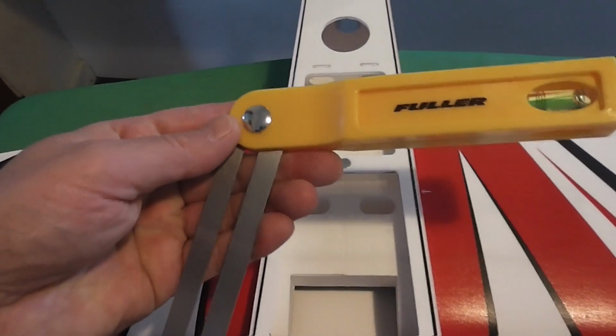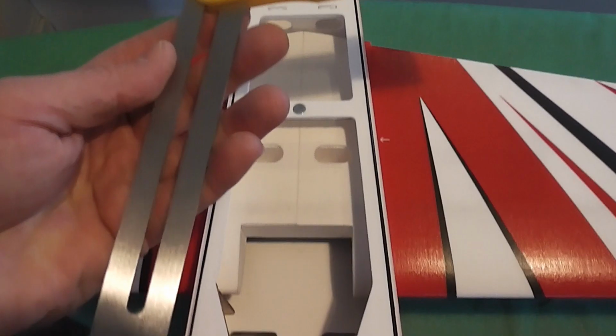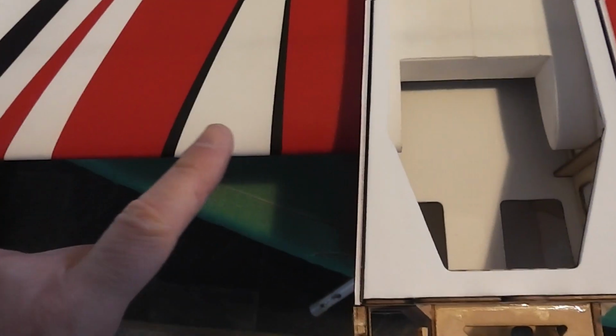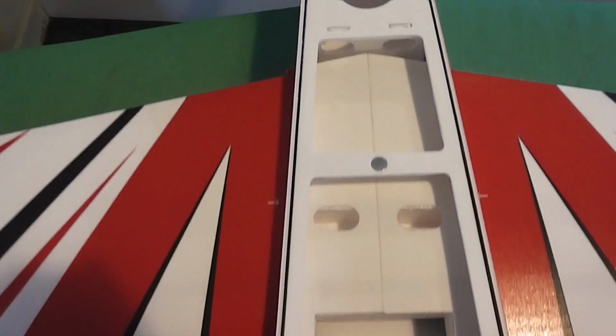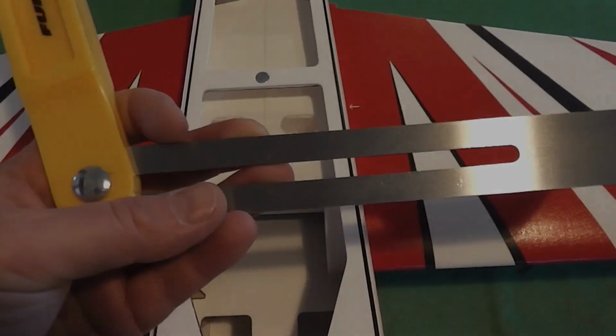You could use this tool, the sliding bevel, on tail surfaces as well. Any surface that requires some symmetry in terms of angles, and it's an unusual angle that a non-adjustable, non-variable angle tool won't provide.